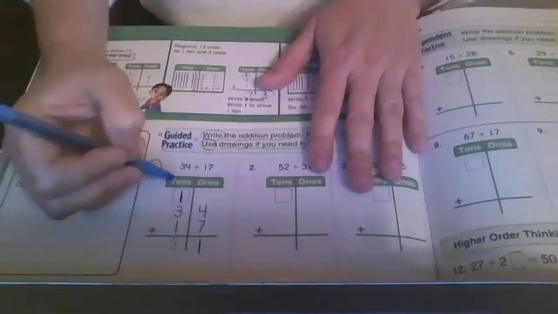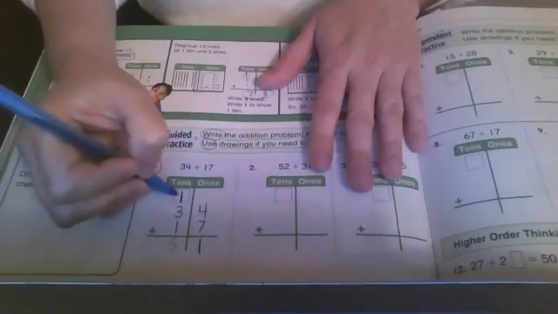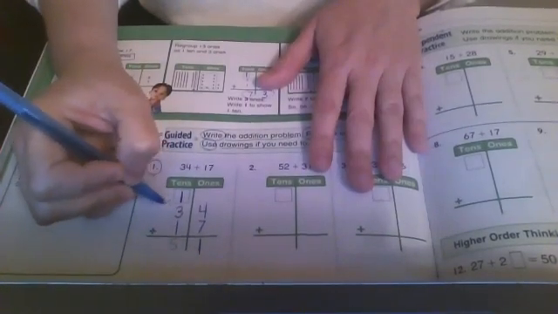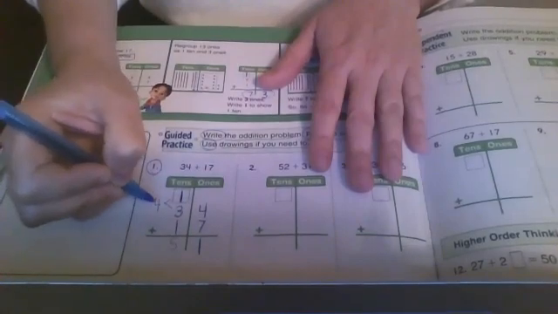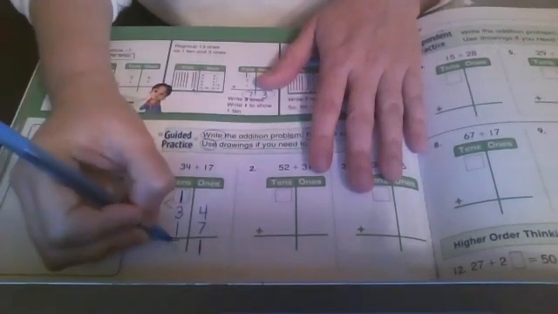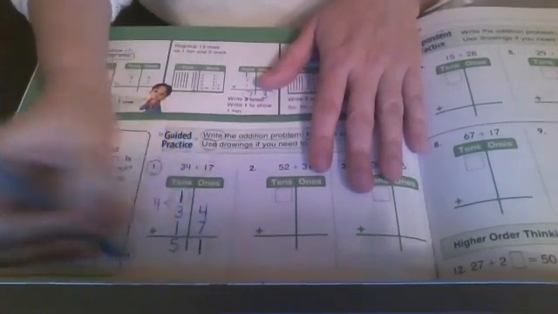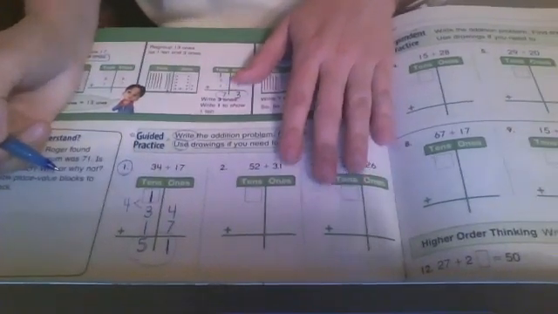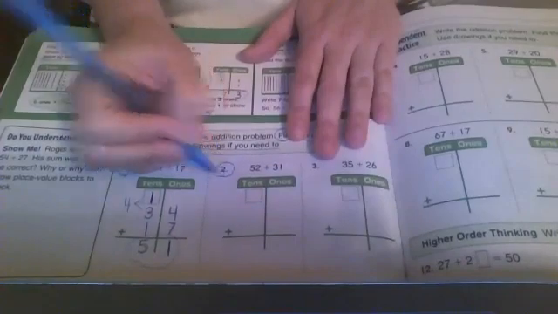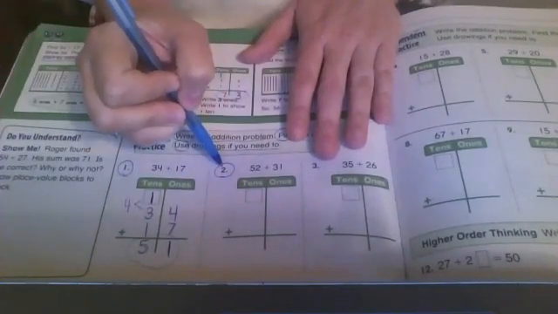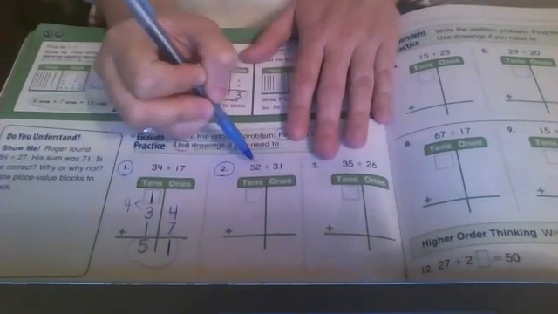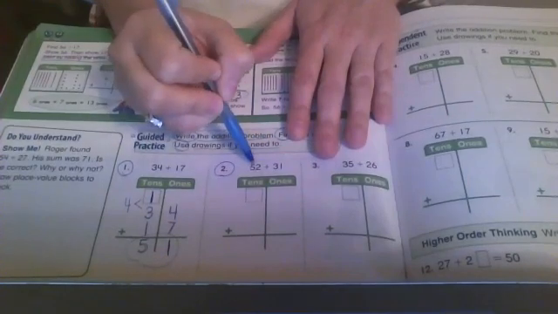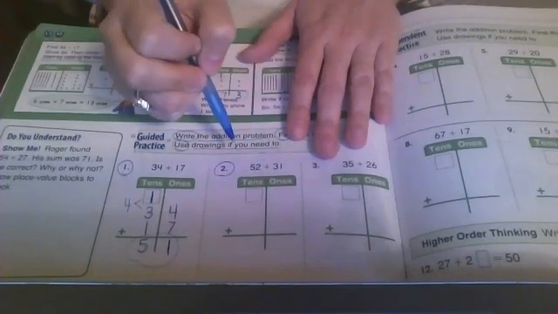And now I can move ahead to my tens place. 1 plus 3, that gives me 4, and 4 plus 1 more gives me 5, for a total sum of 51.